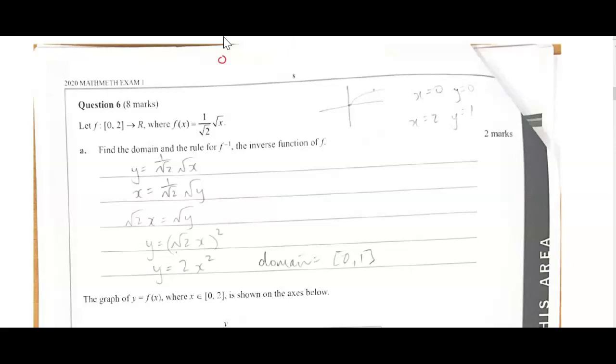When x equals 0, f of 0 is 0. When x is 1, it's going to become 1 on root 2. When it's square root of 2, it's going to become 1. And so on. You can think about it like that, then plot those points and see what is actually happening.